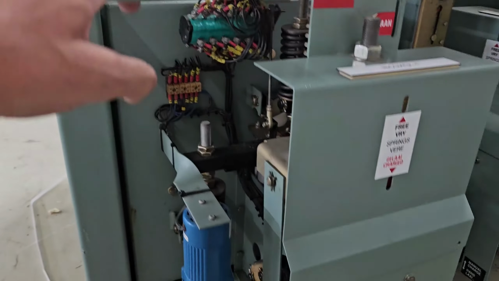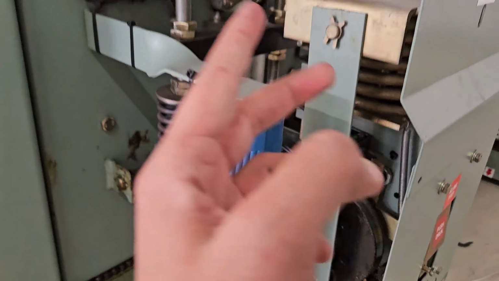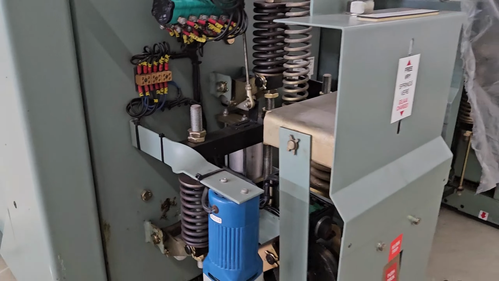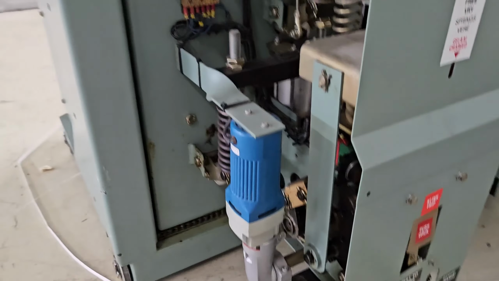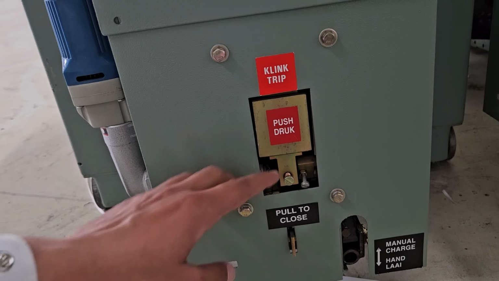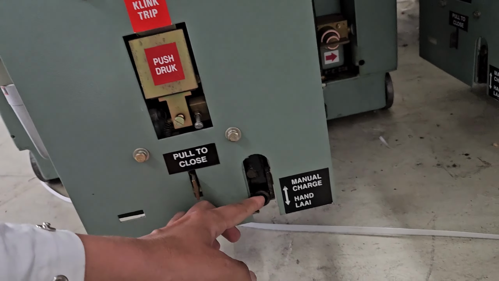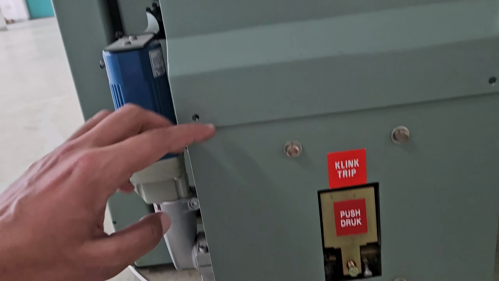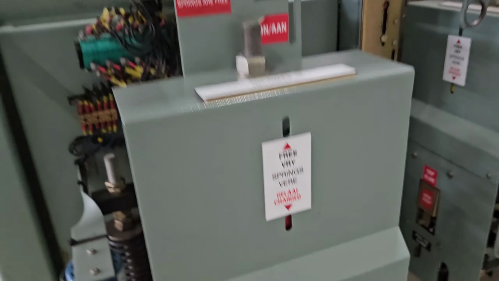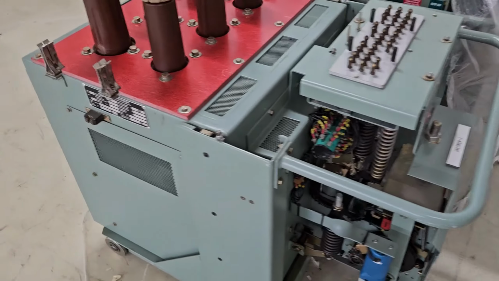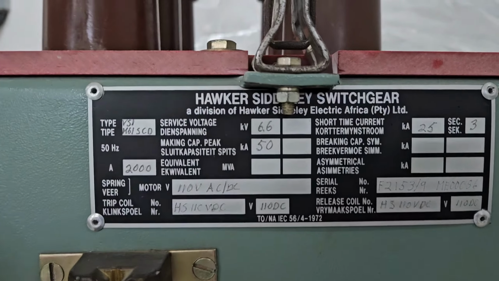And here we have the spring charge mechanism inside. These are the springs which are responsible for opening and closing of the breaker. This is a spring charge motor. From here manually you can flip the breaker and close the breaker. Manually you can charge it. That shows whether it is charged or not. So this is another type of vacuum circuit breaker. It was manufactured by Siddeley Switchgear.